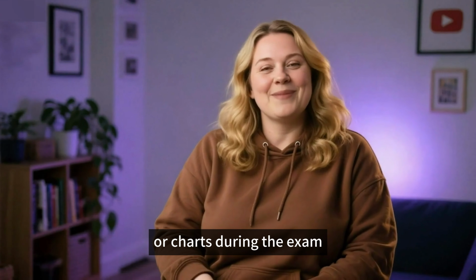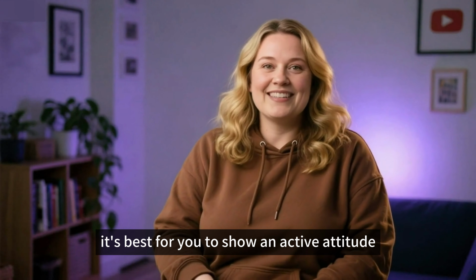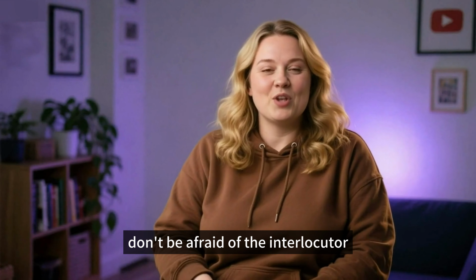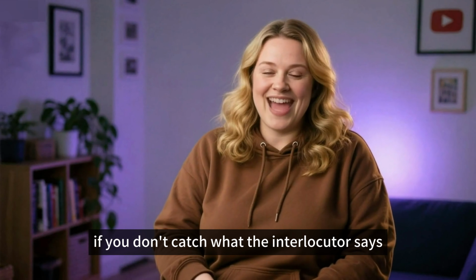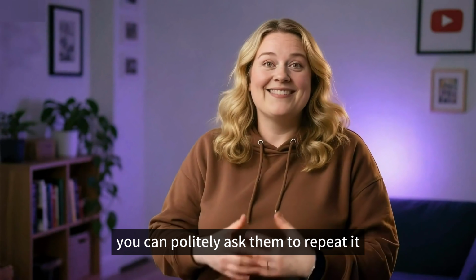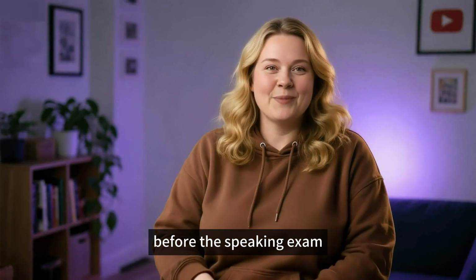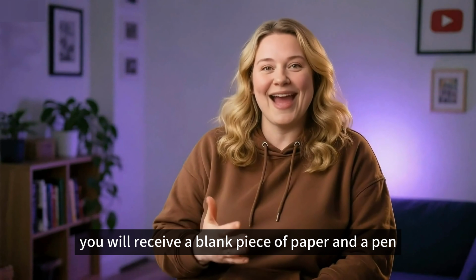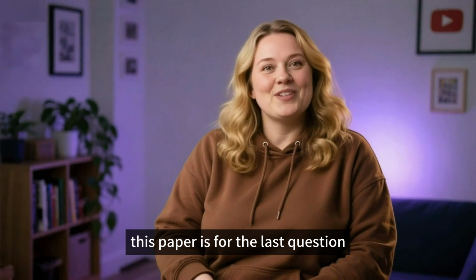During the exam, it's best for you to show an active attitude when communicating. Don't be afraid of the interlocutor. If you don't catch what the interlocutor says, you can politely ask them to repeat it. Before the speaking exam, you will receive a blank piece of paper and a pen. This paper is for the last question of our speaking exam, so keep it ready.